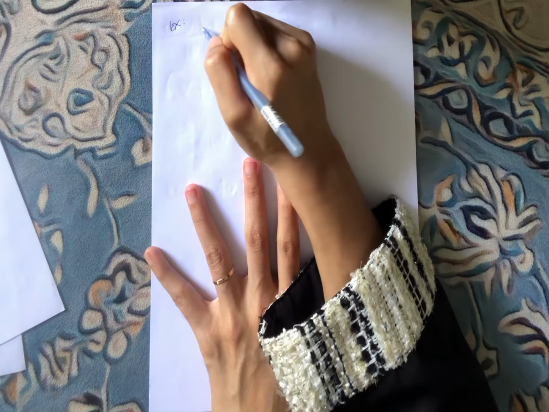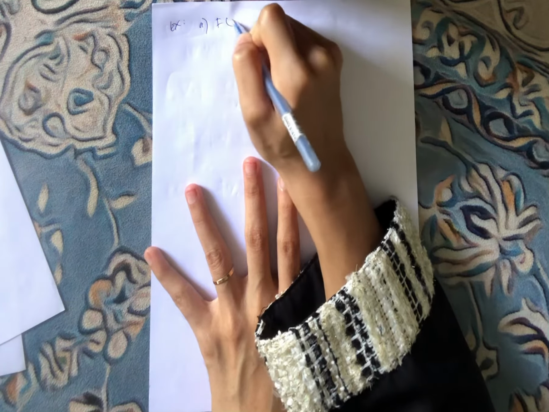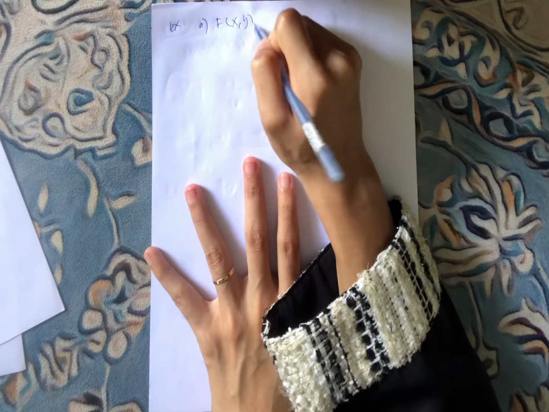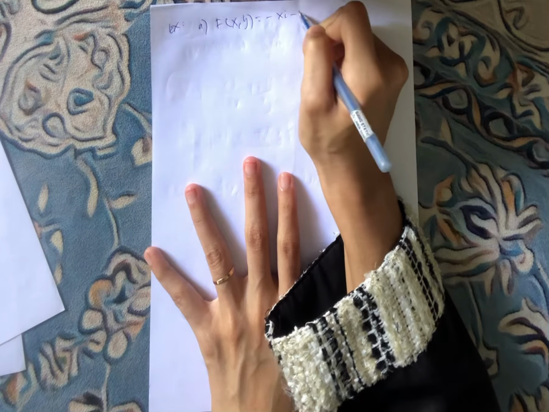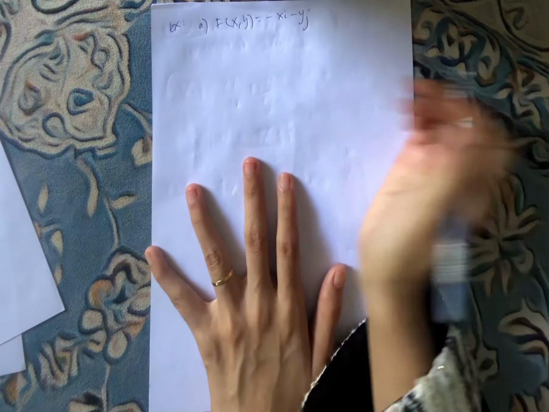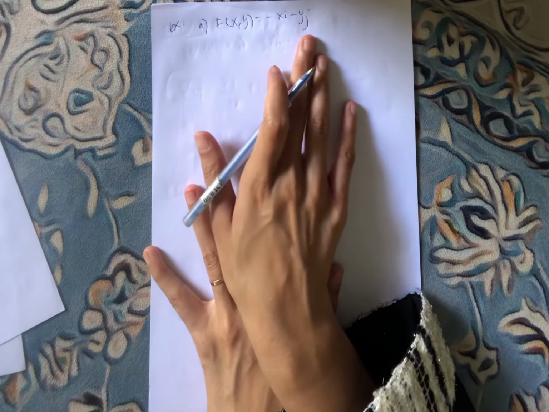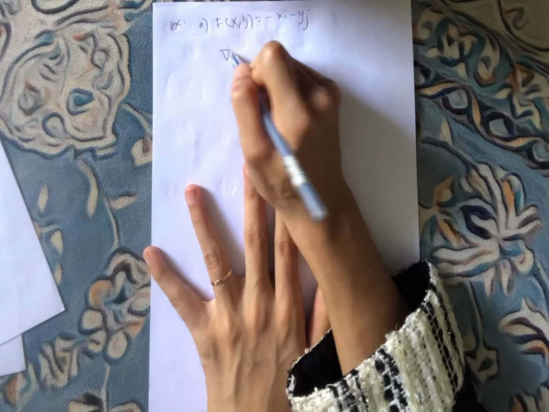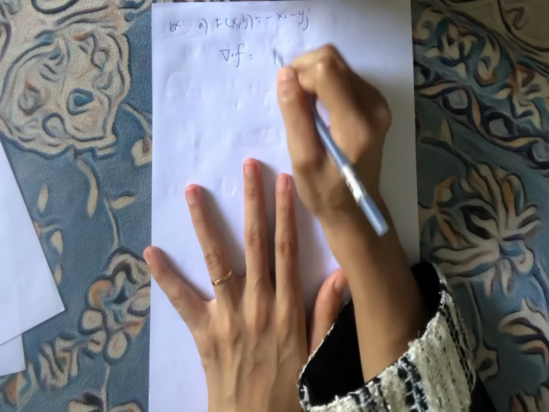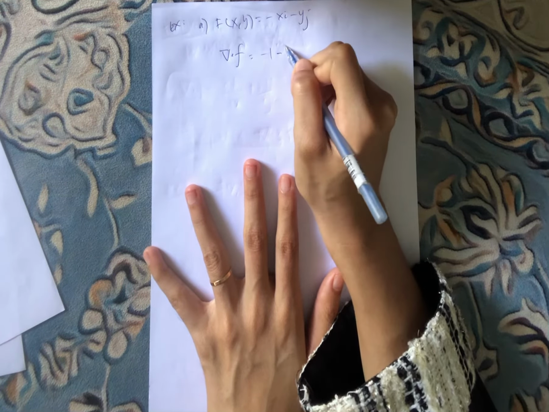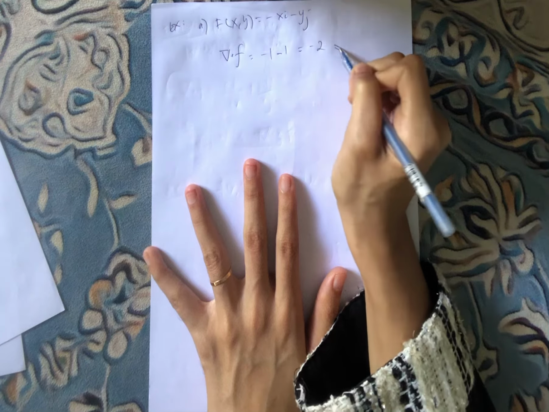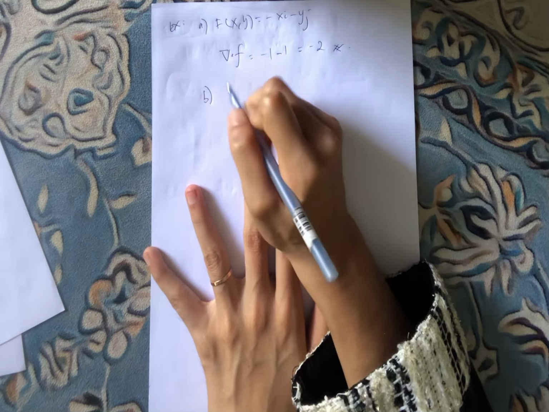Calculate the divergence for this vector field. I just write the vector field here. The function given is negative xi minus yj. So the divergence here will be negative 1 minus 1, so it will be negative 2. How about the second one?